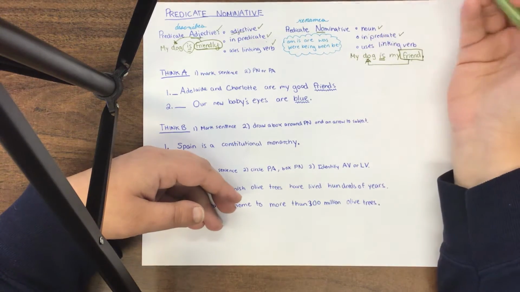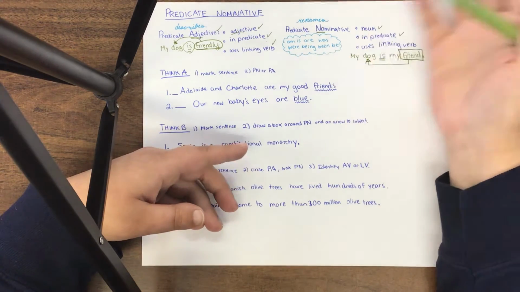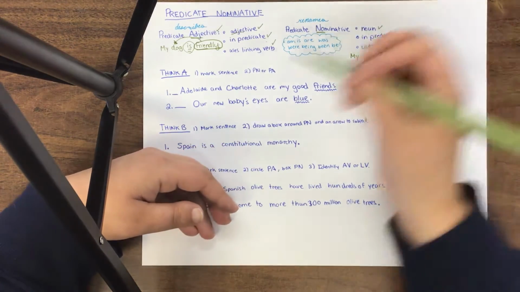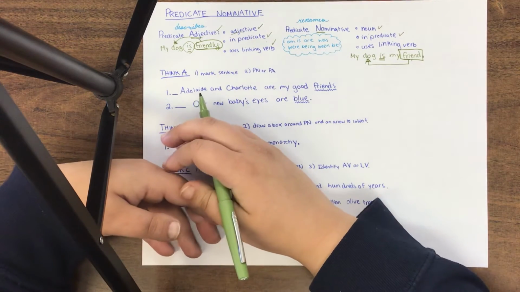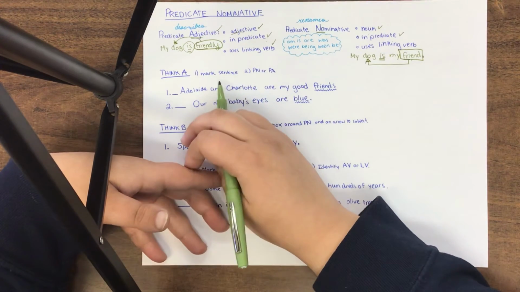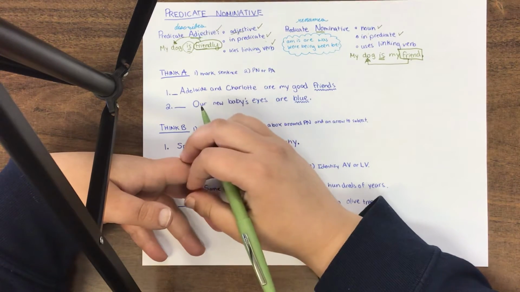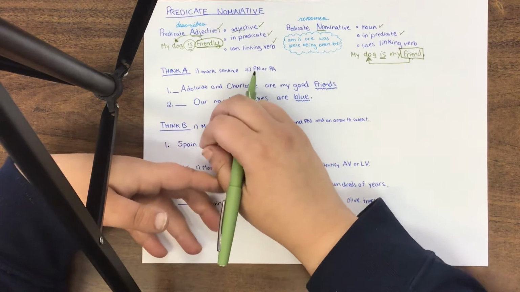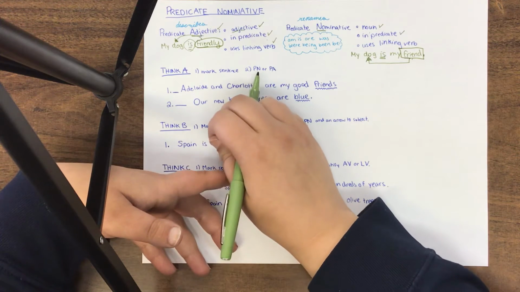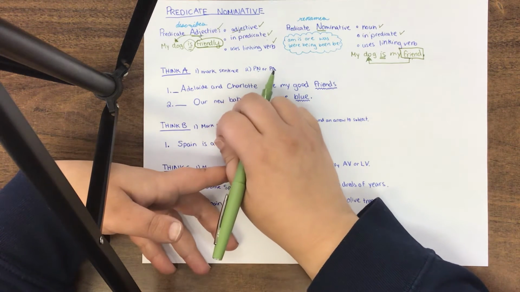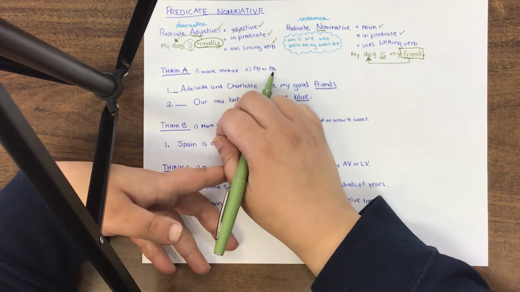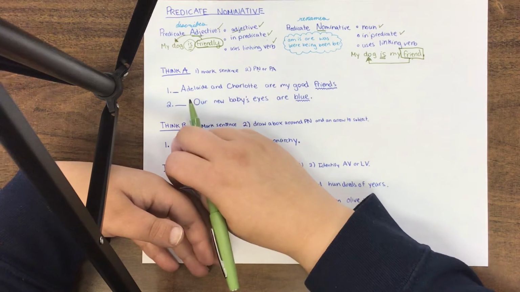We're going to do some questions from your book just to help you get used to these sorts of topics. We're going to start with Think A. In Think A, we're told to do 2 things. First of all, we're going to mark the sentence, subject, verb, separate out the subject and predicate. And then second, we are going to decide if the underlined word is a predicate nominative, a noun, or a predicate adjective, an adjective. Here's my first sentence.